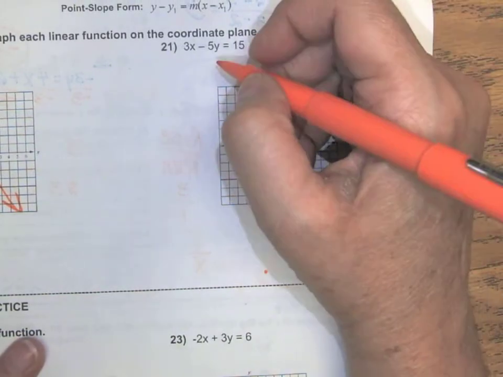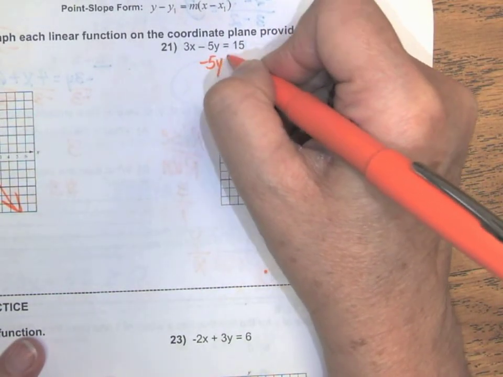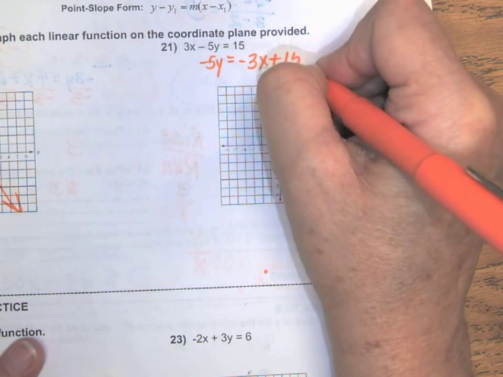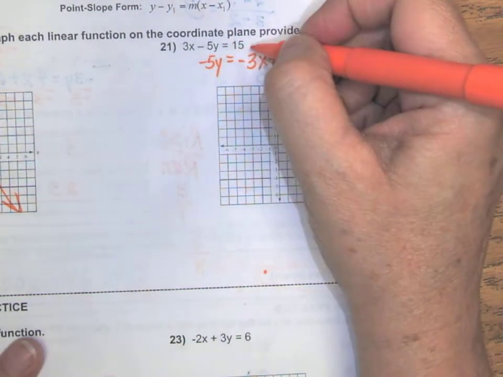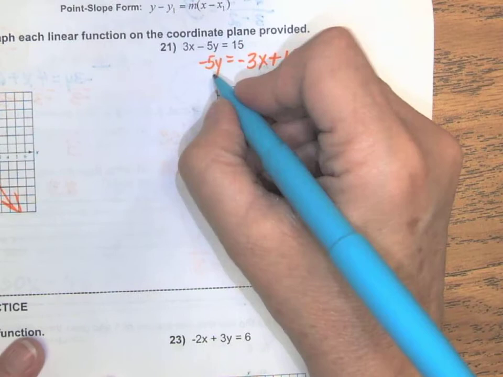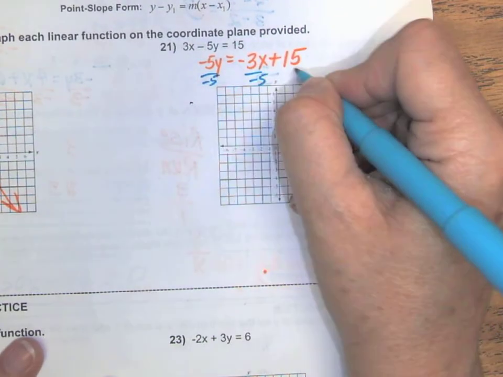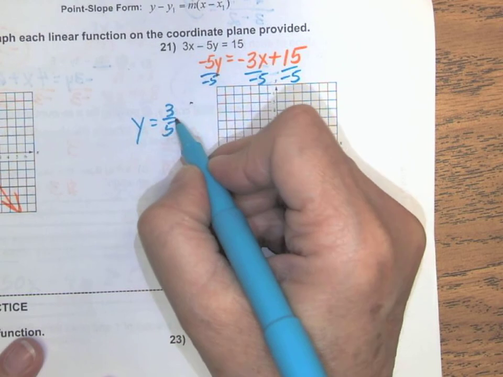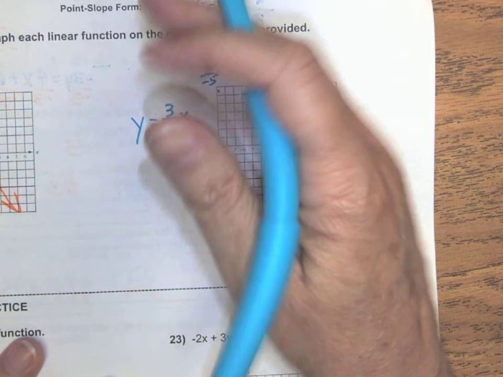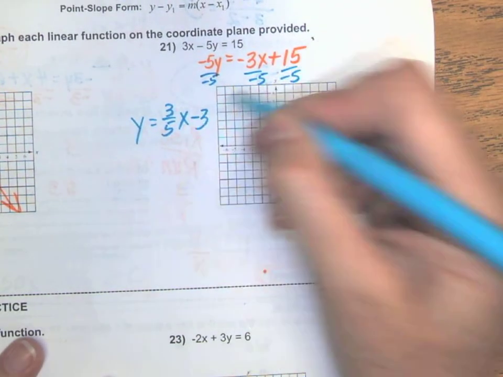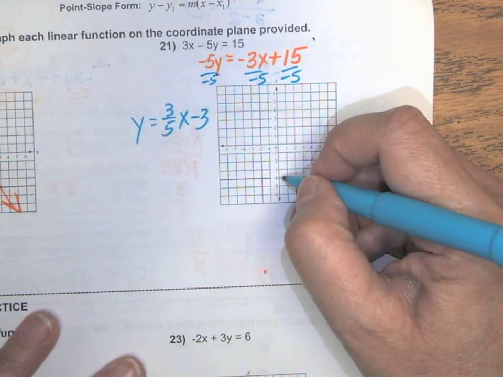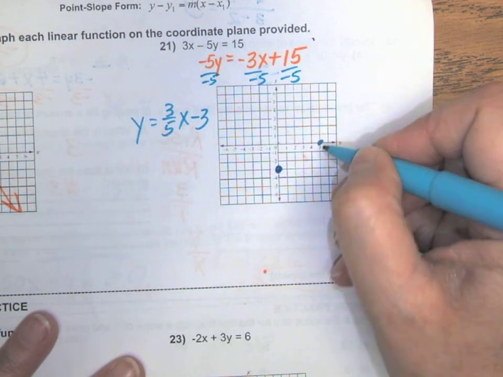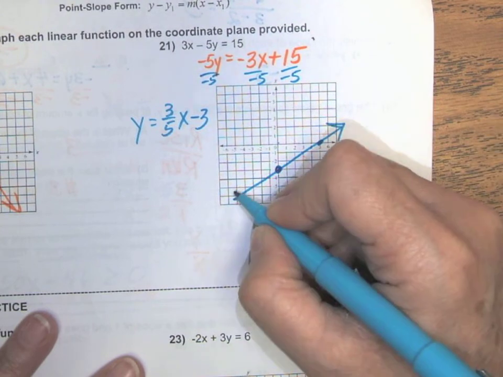It's in standard form. To solve for y, to get y alone, you've got to get rid of the 3x. The way I get rid of it is to do the opposite, which is to subtract. 15 is positive, so it gets a plus sign. Divide by -5, and you get that y equals 3/5 x minus 3. If you're bad at negatives, put that in alpha y equals enter. Let your calculator simplify it for you. So start on -3 and count up 3 over 5. It should be positive when you're finished.